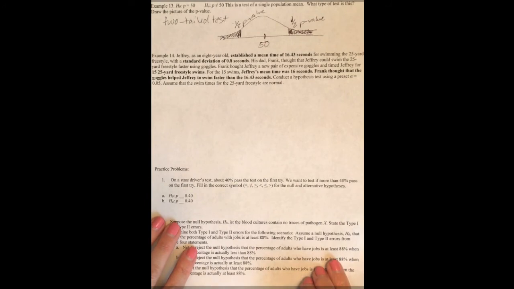That's how you do 11, 12, and 13. Now let's take a look at example number 14.